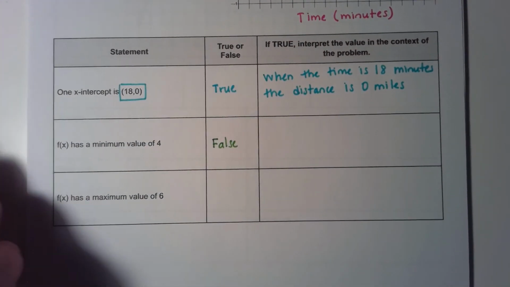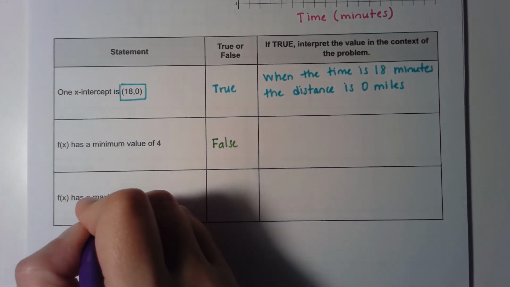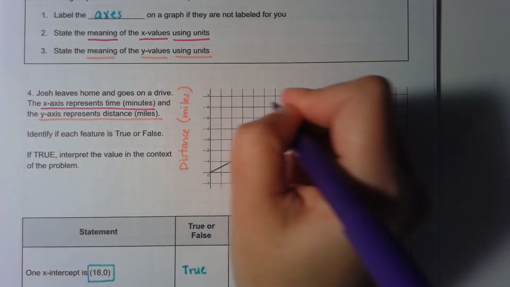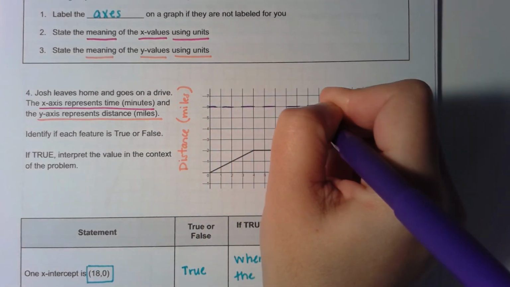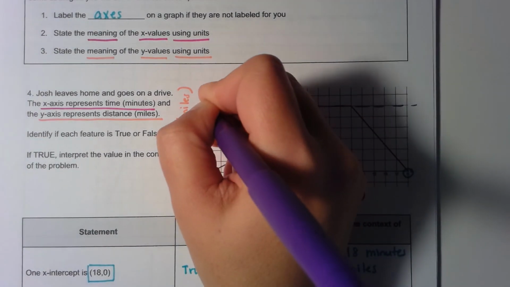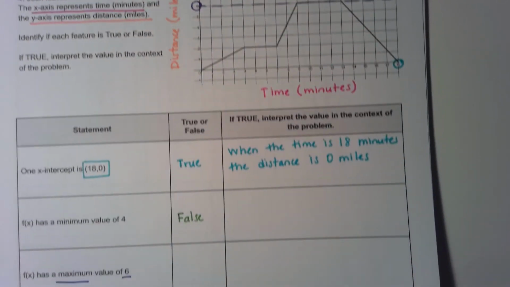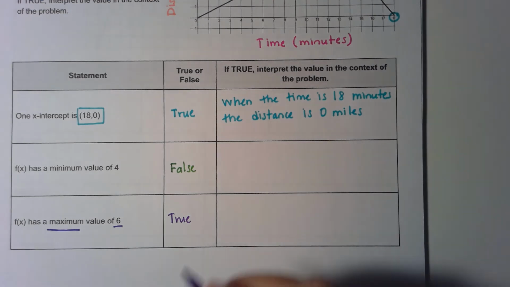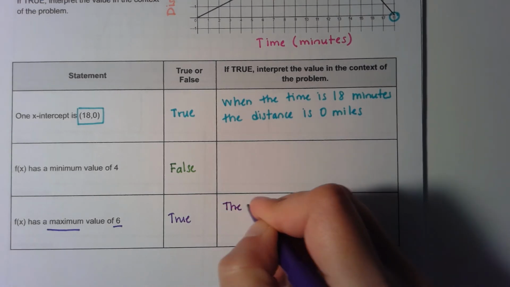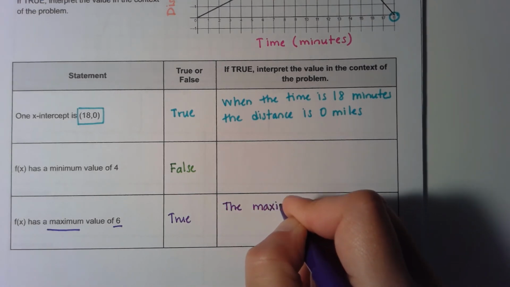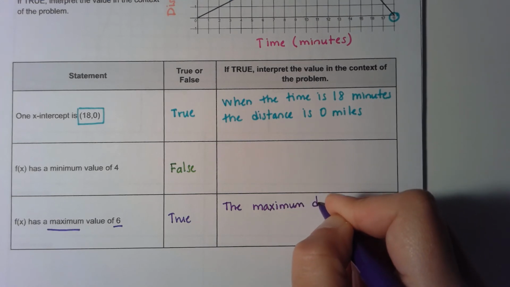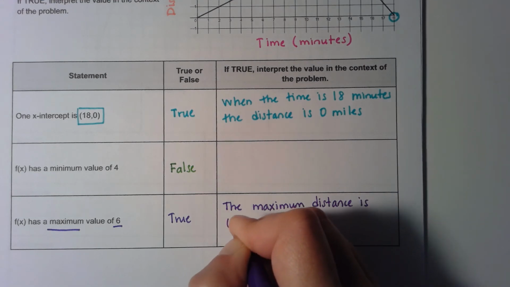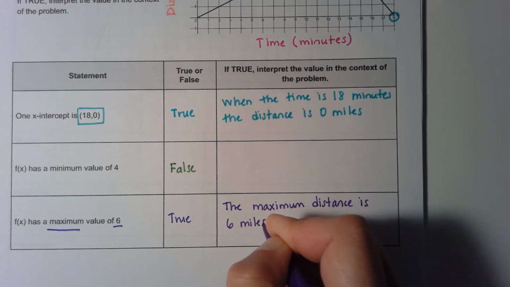F of x has a maximum value of 6. Now, maximum means the highest it goes. So the highest it goes, it looks like, is 6. Now, 6 is a y value. So we would say that this is true, and that means 6 is a distance. So we would say the maximum distance is 6 miles.